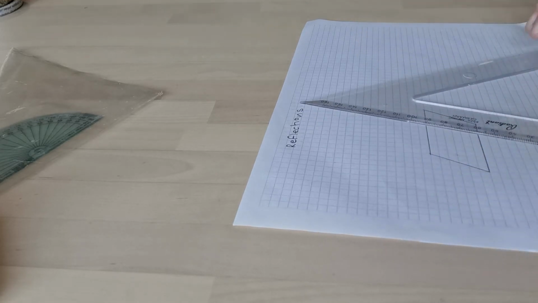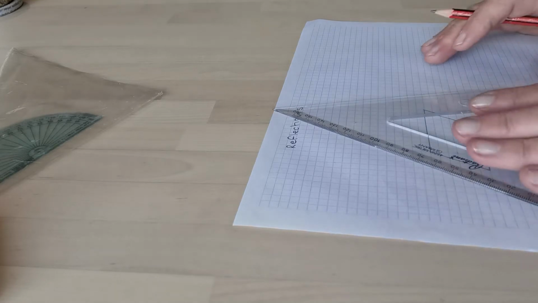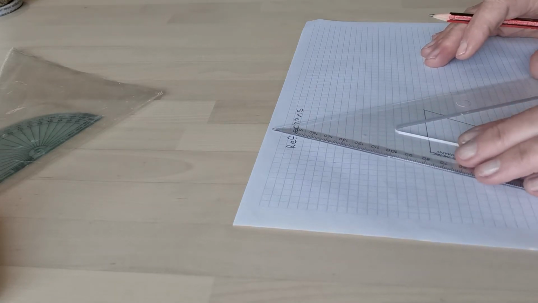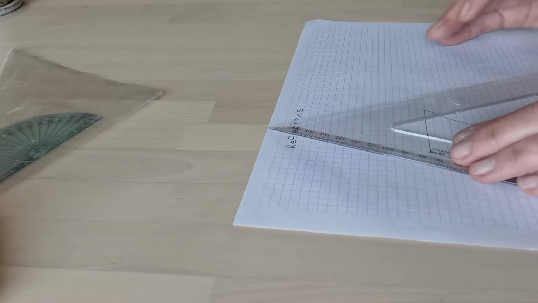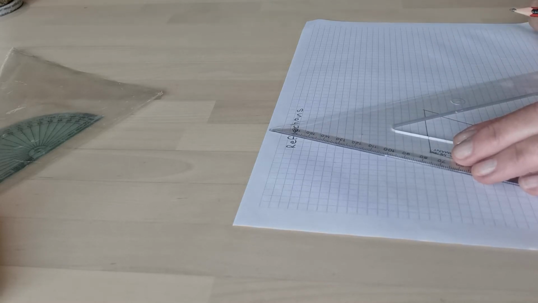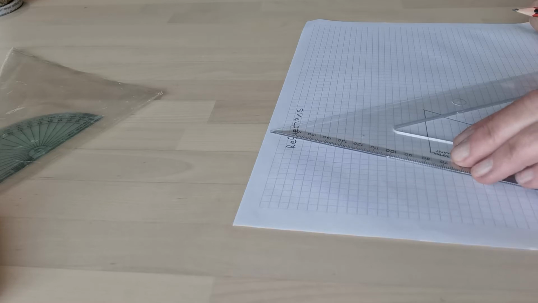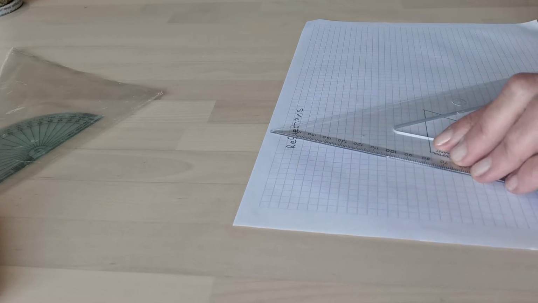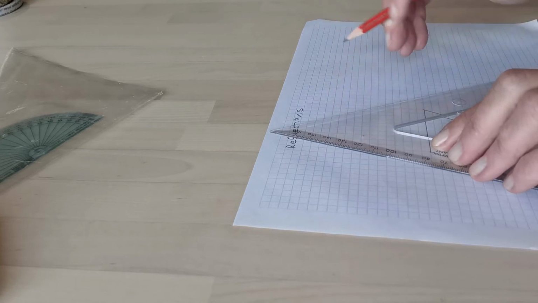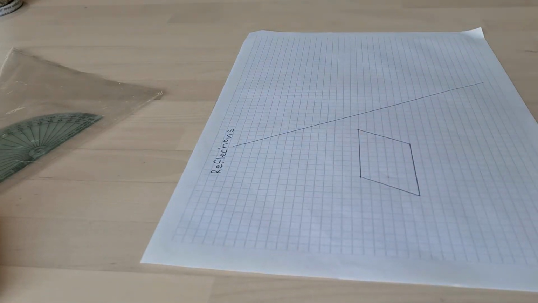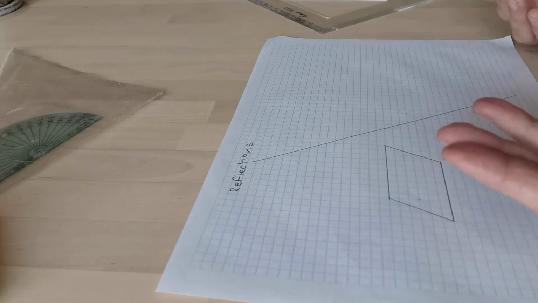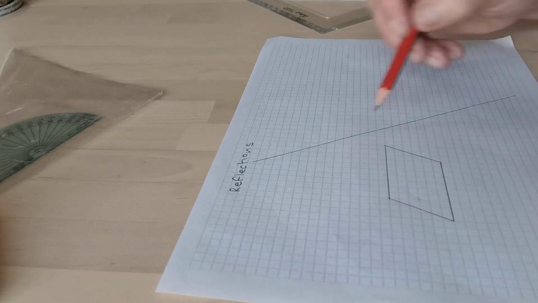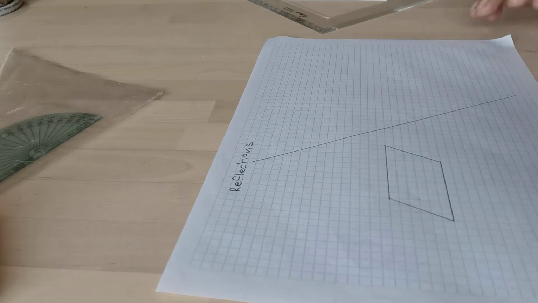Now I'm going to deliberately draw a mirror here that is on a 45-degree angle. So that means it goes through the diagonals of each of my grids, and it's not parallel to any of the lines on my quadrilateral here. So draw a four-sided figure, and then you can use a 45-degree line too if you wish.